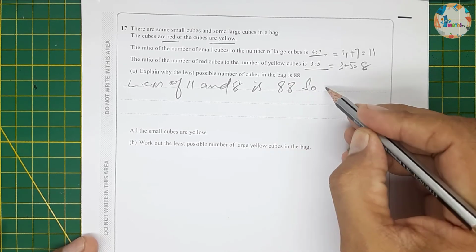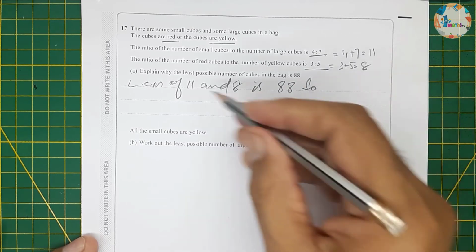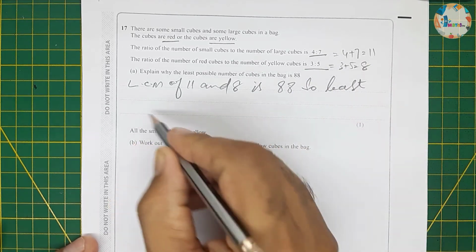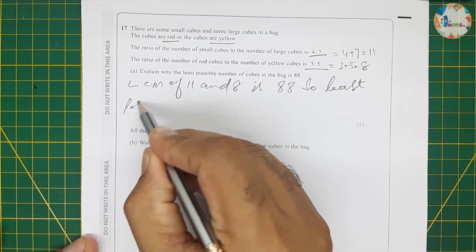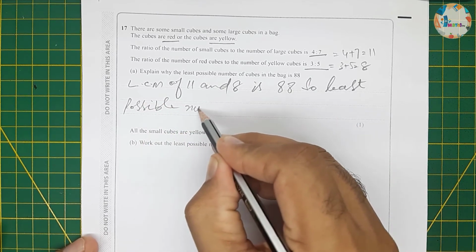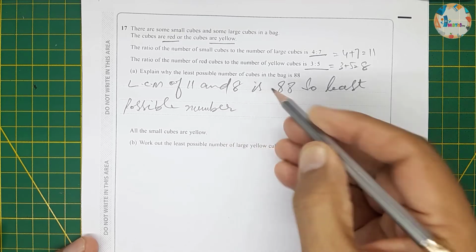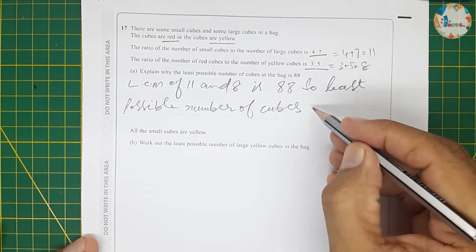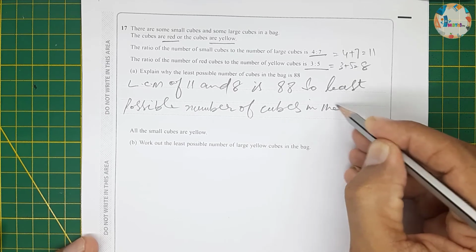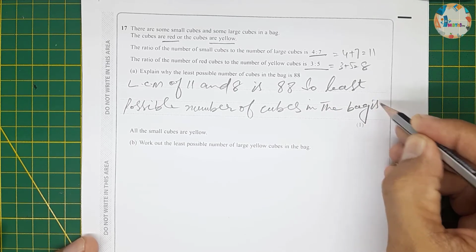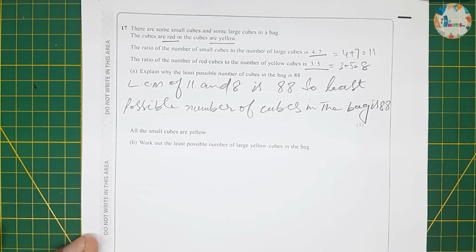So the least possible number of cubes in the bag is 88. This will be our explanation.